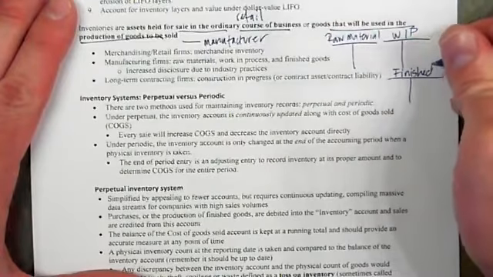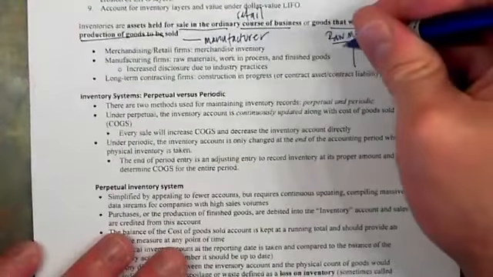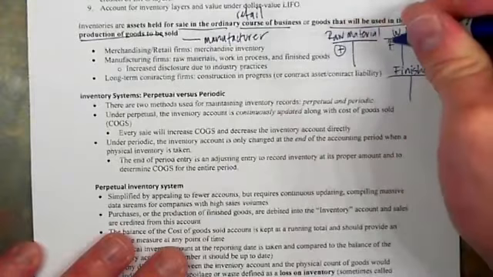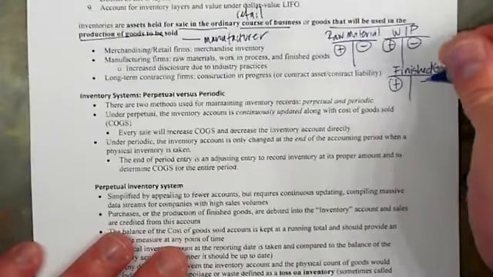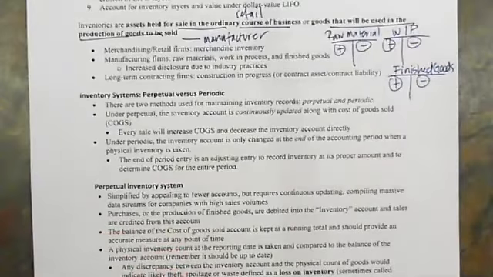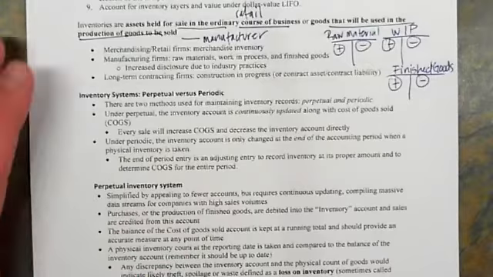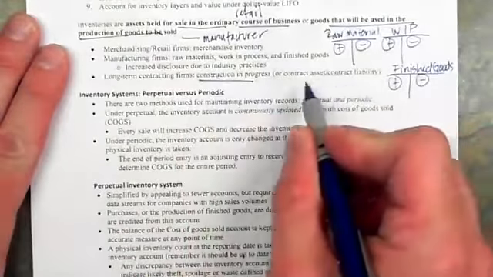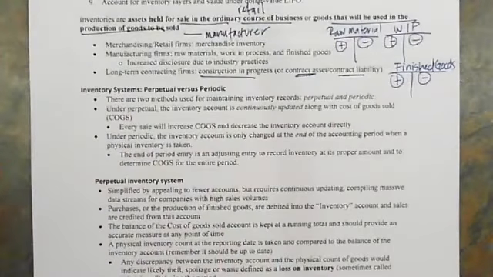But each of them would be a representation of inventory to a manufacturing firm. They would all be debit balance accounts and hence increased with debits. Also, we've talked about long-term contract firms. And if you're a construction firm or a firm that undertakes long-term contracts, remember that the construction in progress account could be a contract asset or a contract liability, dependent upon, of course, construction in progress and billings.